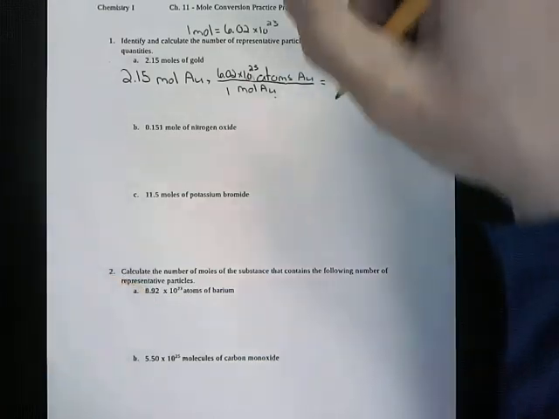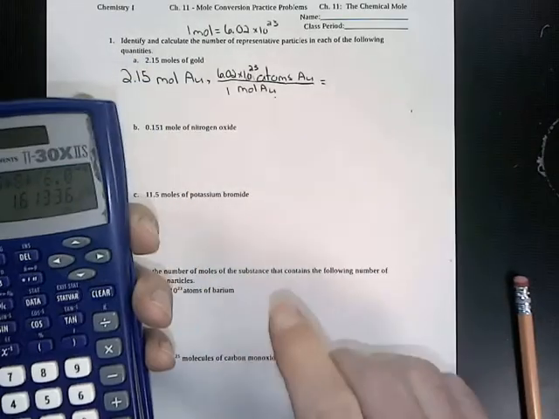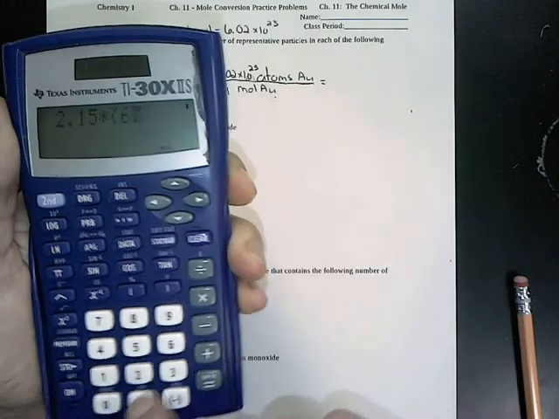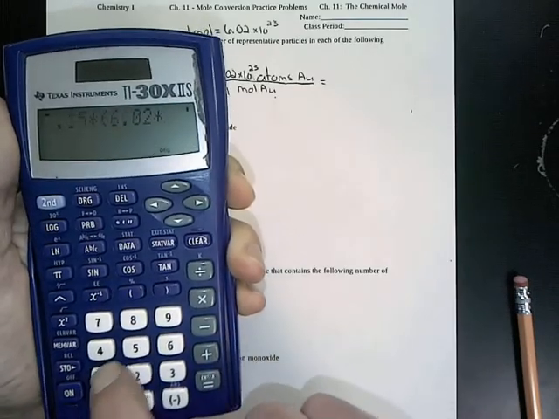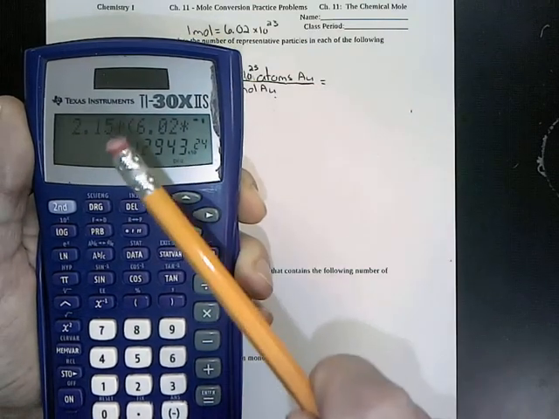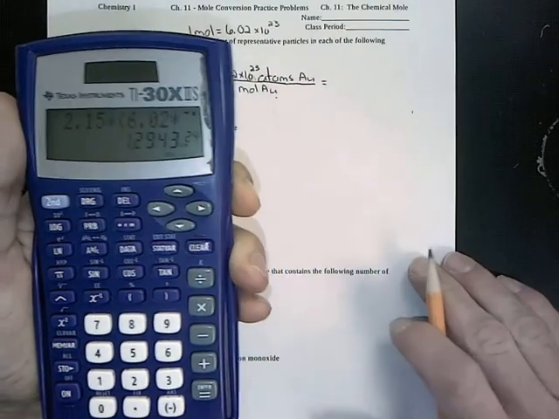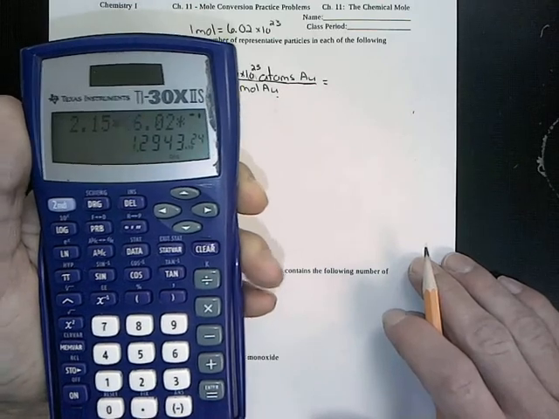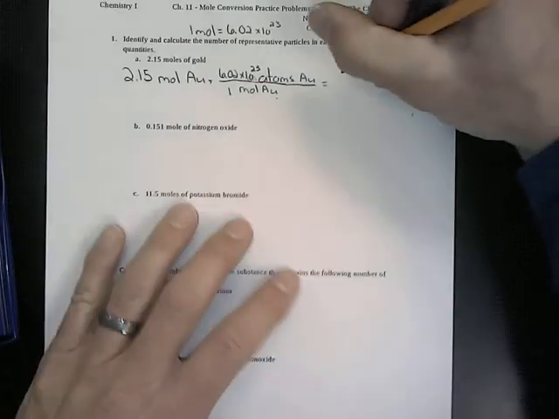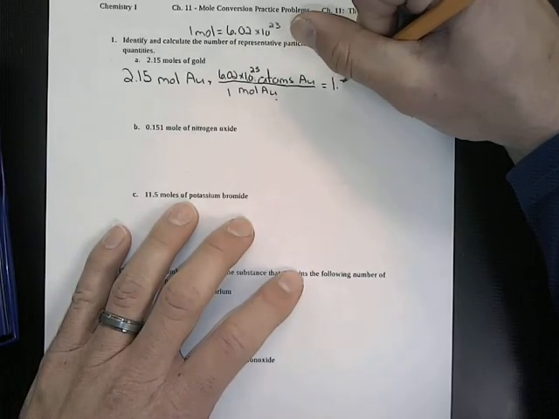So on my calculator, what I need to do is take 2.15 times 6.02 times 10 to the 23rd. Now it's important that you put parentheses around anything with scientific notation. So our answer here is 1.29 times 10 to the 24th atoms of gold.